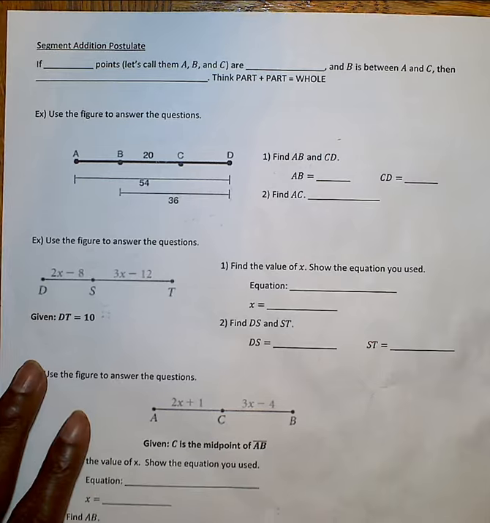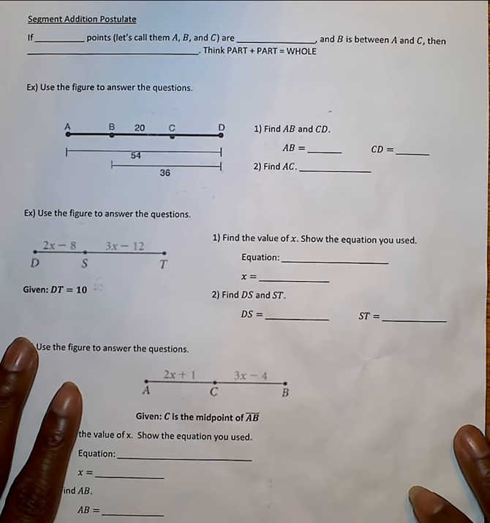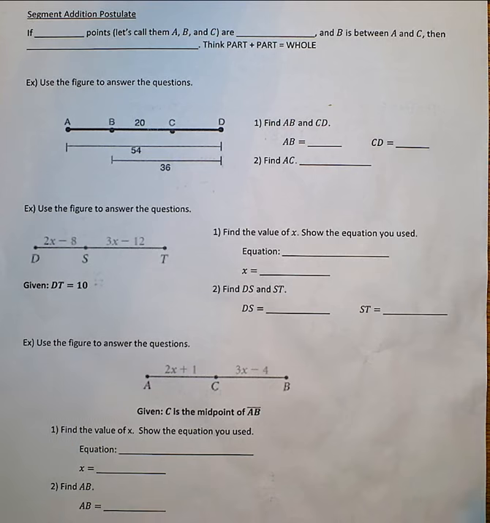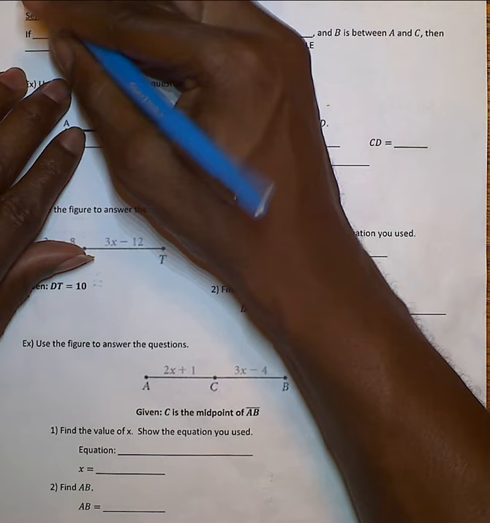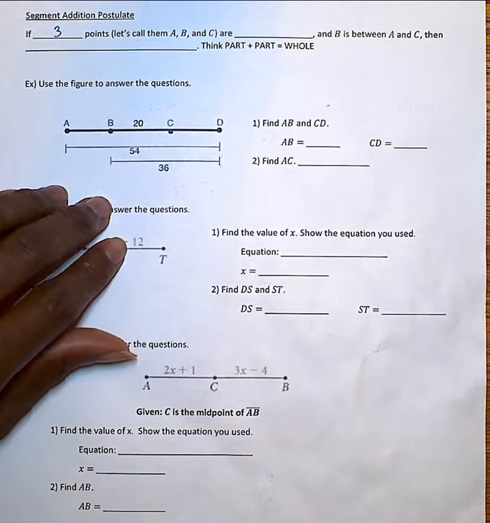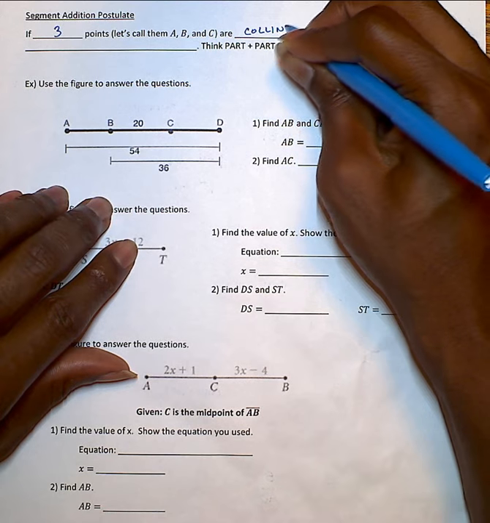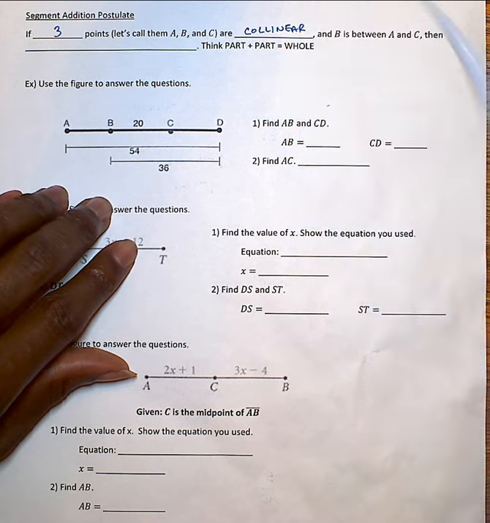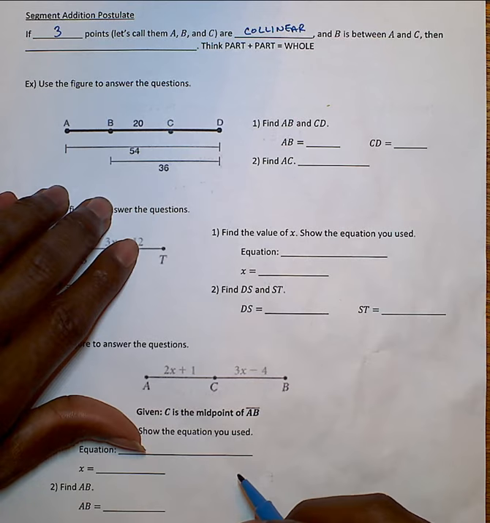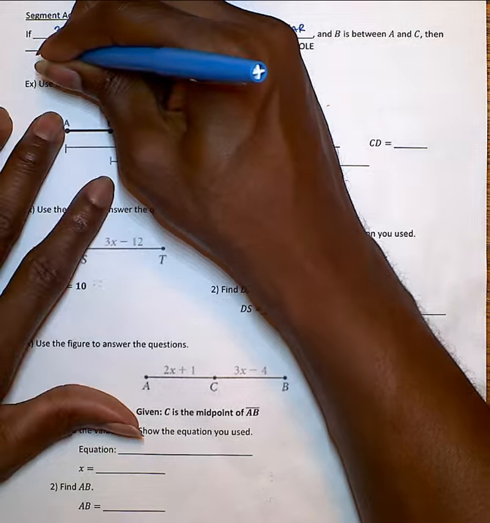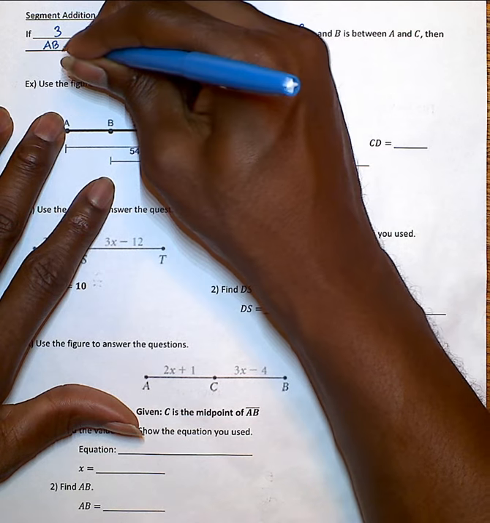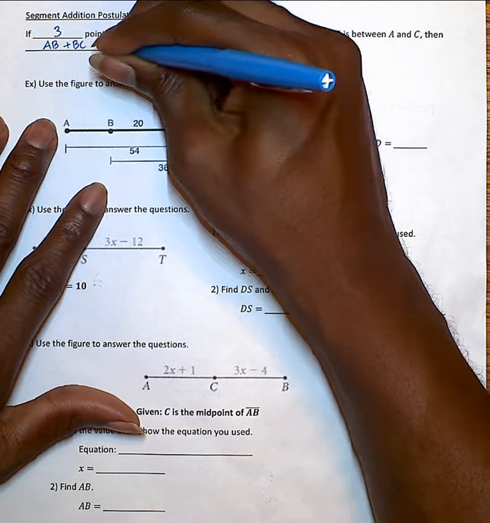Moving to the next slide. Now we talked about measuring segments and finding their distance, and now let's actually get to the segment addition postulate. What the segment addition postulate says is that if 3 points, we'll call them A, B, and C, are collinear, meaning they lie on the same line, and B is between A and C, then AB plus BC equals AC.